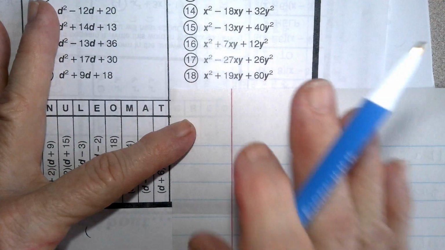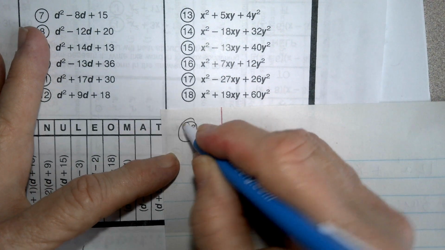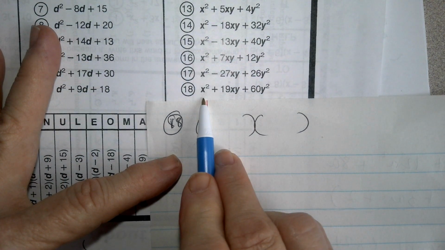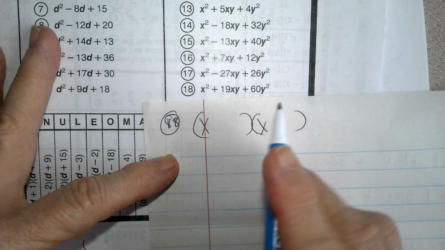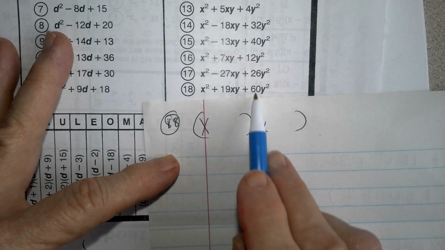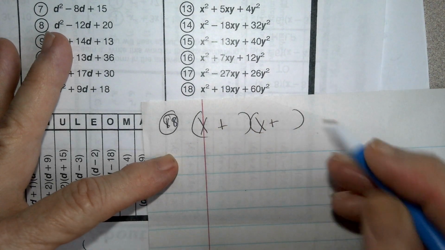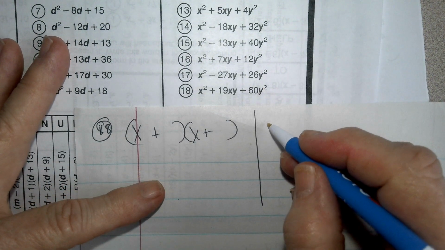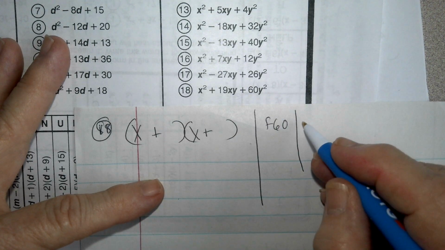Let's go ahead. I need to see some work. So on number 18, I know to begin with, how are we going to get x squared? 2 X's. Okay, so it's going to be an x times an x. Who knows what the signs are going to be? They have to be the same. And you're right, because this middle one is a positive, it's going to be positive, positive. And then I need to find the factors of 60, such that, again, they sum to 19.